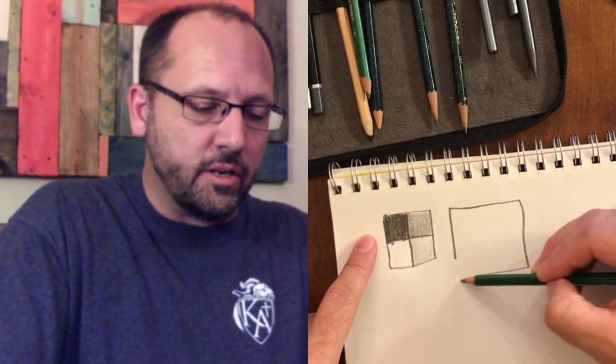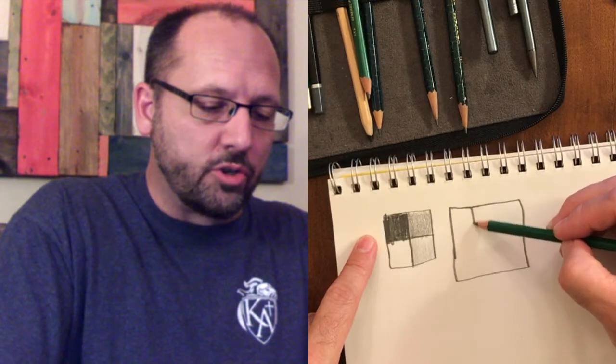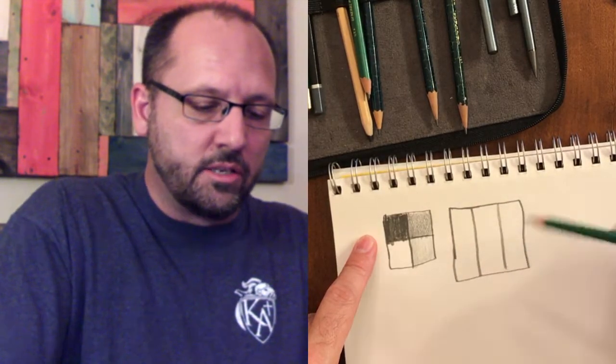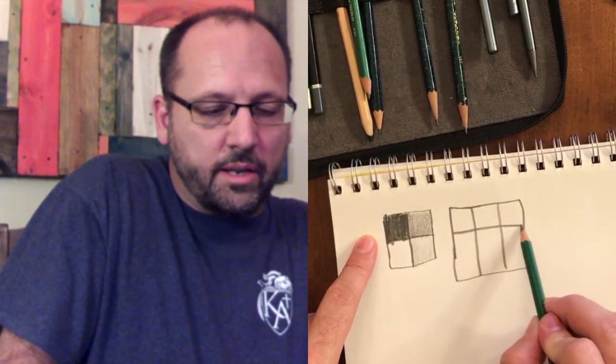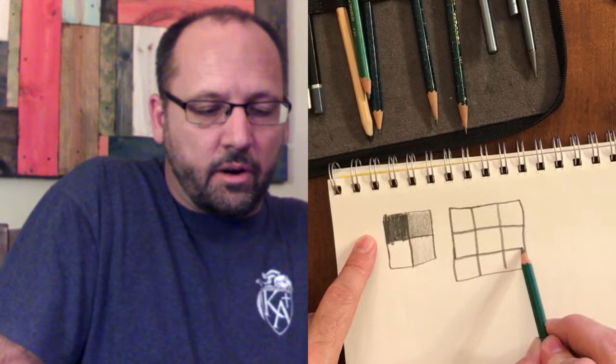The next thing we did is we had them draw a larger square and divide it into 9 smaller squares. So put 2 lines that kind of divide that square up.